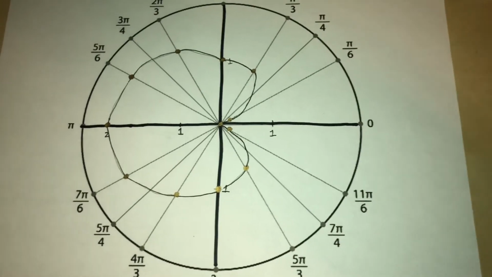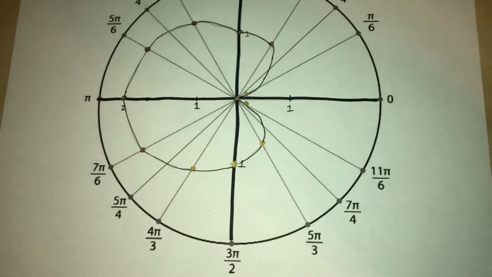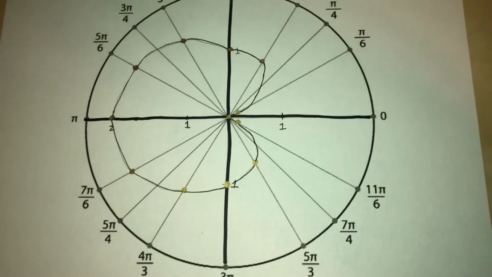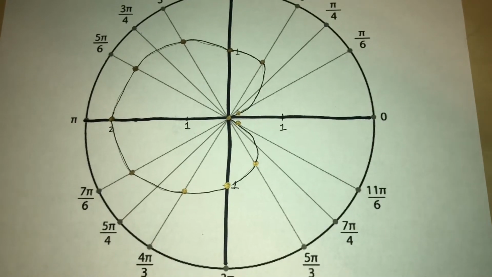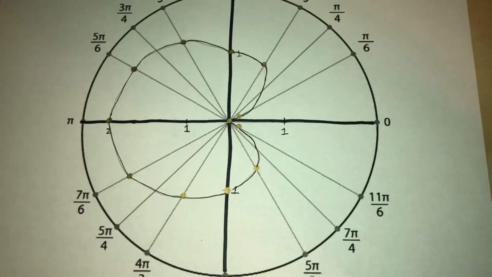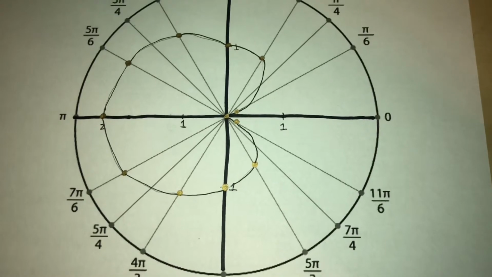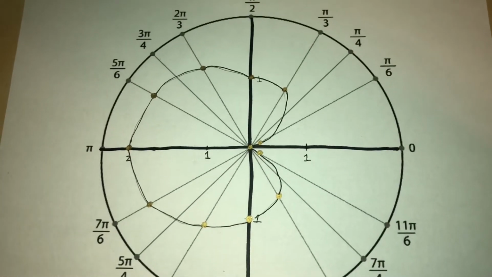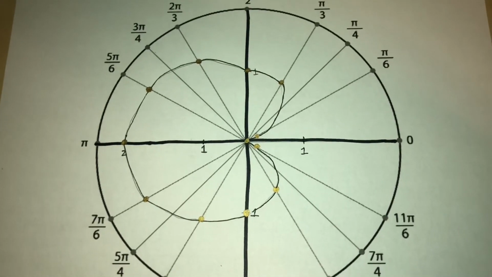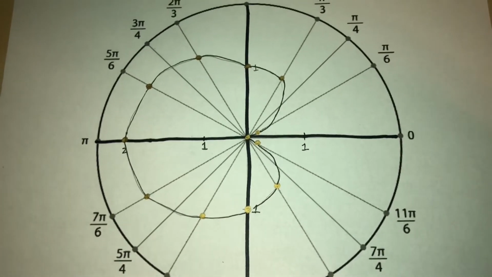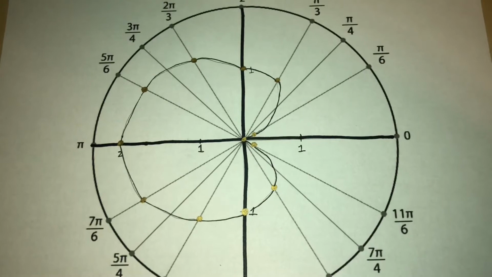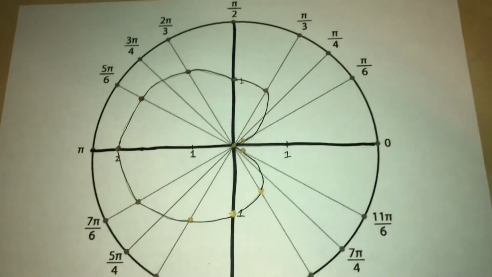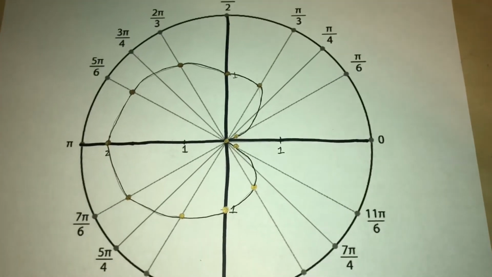So I just plugged in the points 0, 0, then pi over 6, which comes out to 0.13, and then pi over 3 equals 0.5, pi over 2 equals 1, and 2 pi over 3 equals 1.5, 5 pi over 6 will come out with 1.87, and then pi will be 2. And as stated earlier, there will be symmetry with the x-axis.